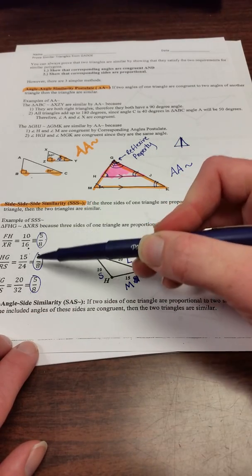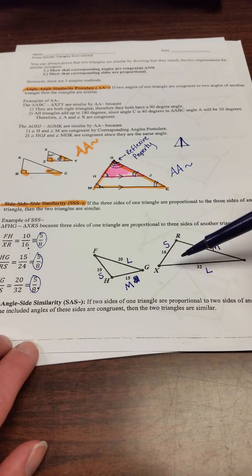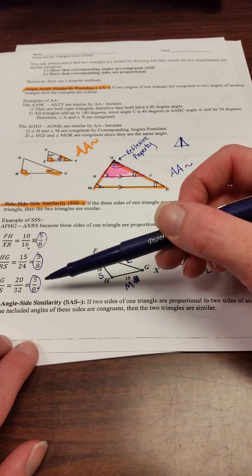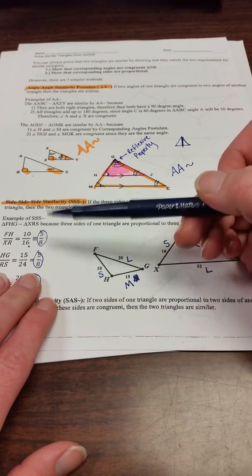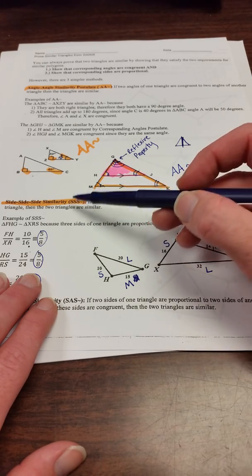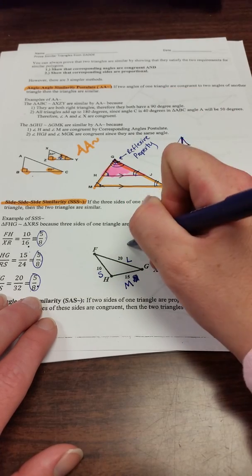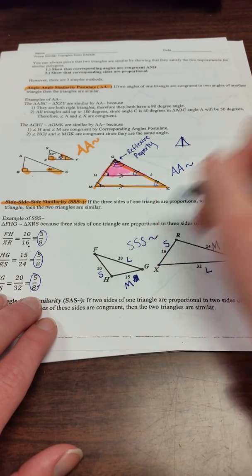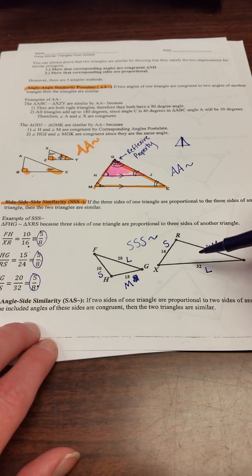So do you see how each of these scale factors is the same? Then that means these two triangles are similar because all 3 sides are proportional. Now you cannot just do 2 and say, oh, well 2 sides are the same, so it must be similar. It's not SS similarity, it's SSS. So you have to do all 3, and these are similar by side, side, side similarity. And always draw that squiggle at the end to show you're talking about similarity.